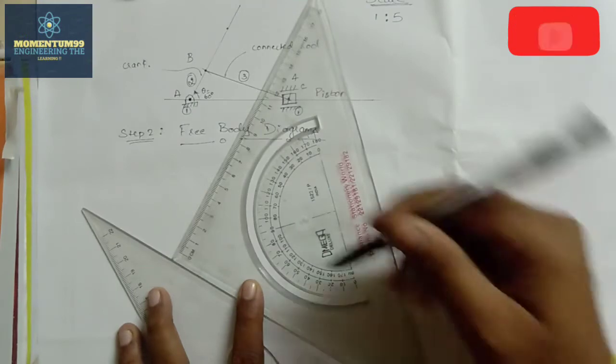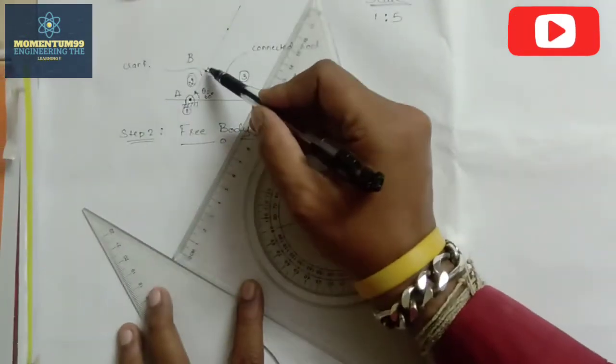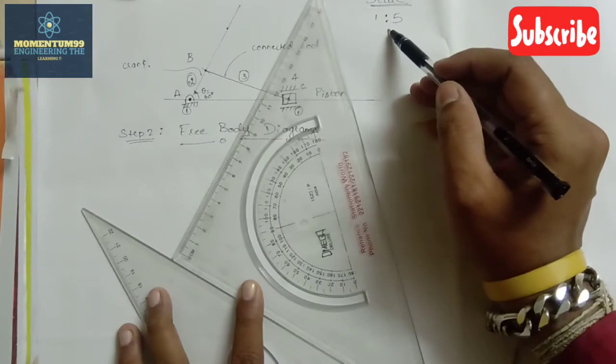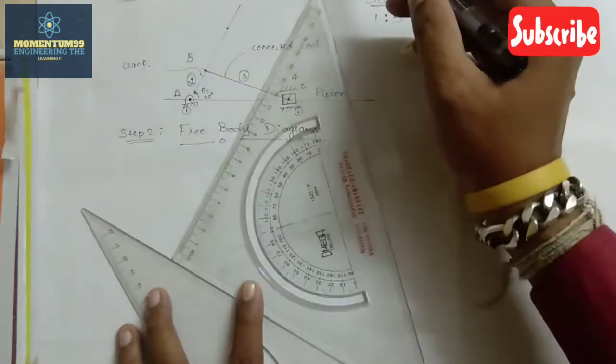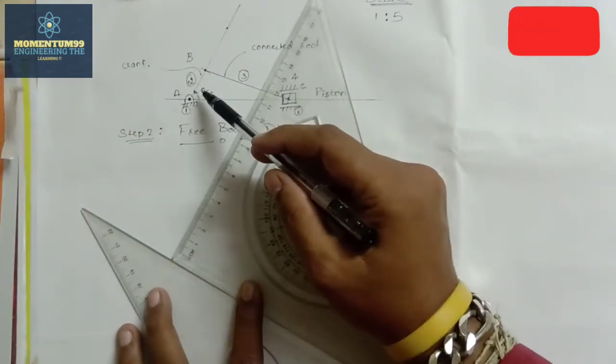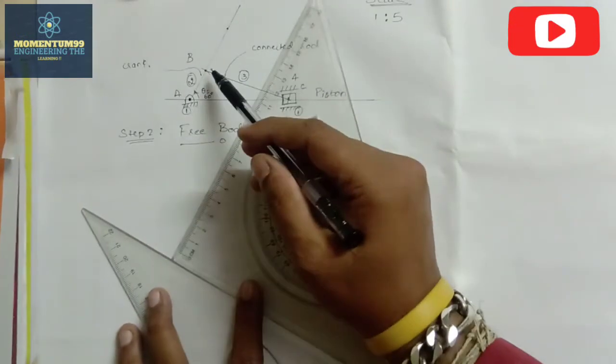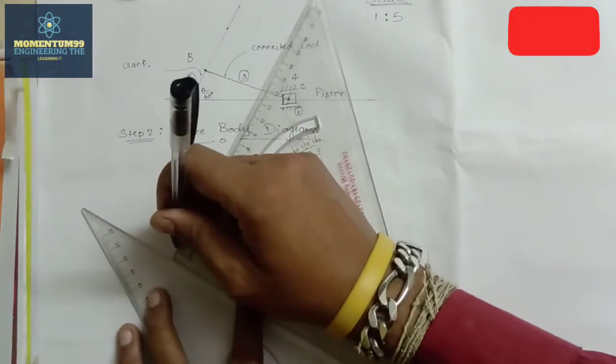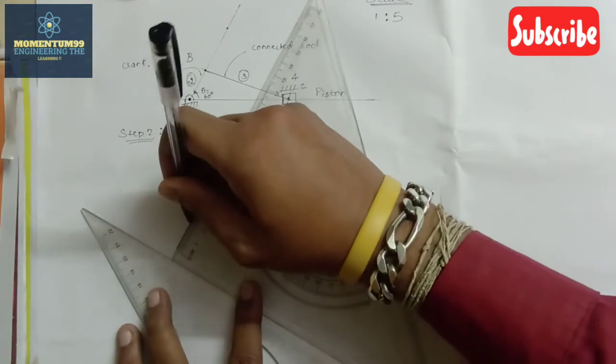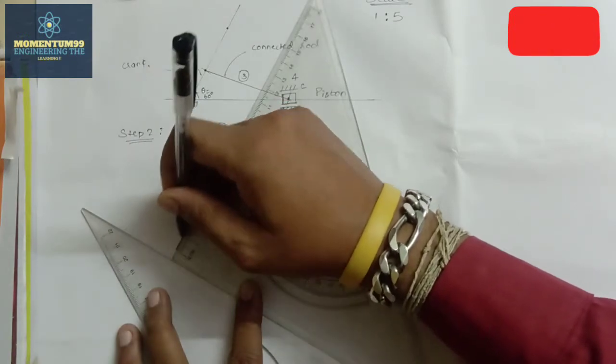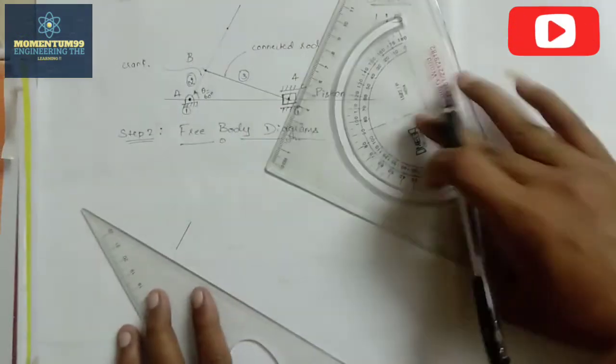Now this length we have calculated by taking the scale as 1:5. The given length was 100 mm. We have reduced the scale to 1:5 so that we draw that length to be 20 mm. I will be drawing a line segment of 20 mm here. I will be just reproducing the same thing here. Okay. Now this is my line here.